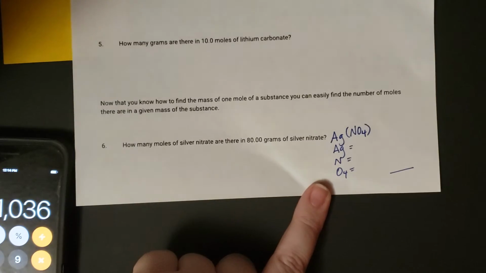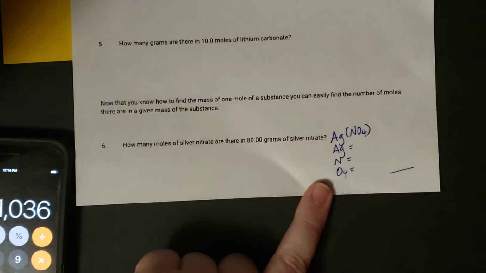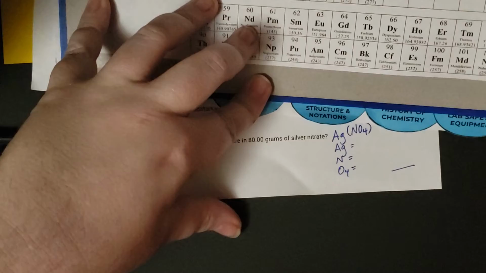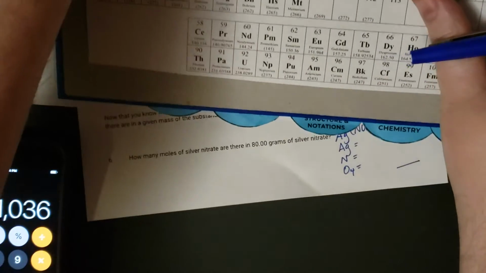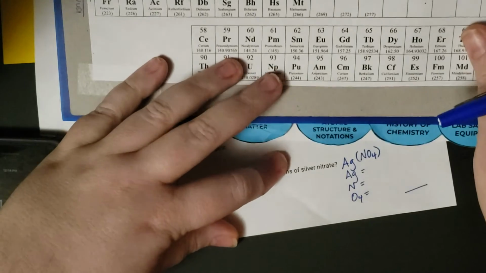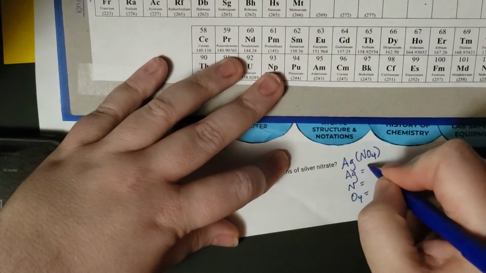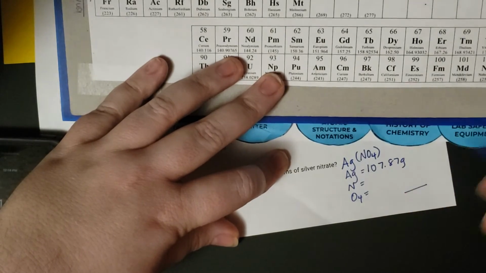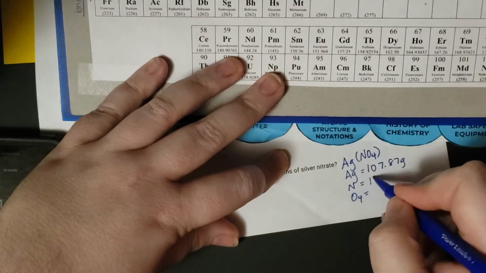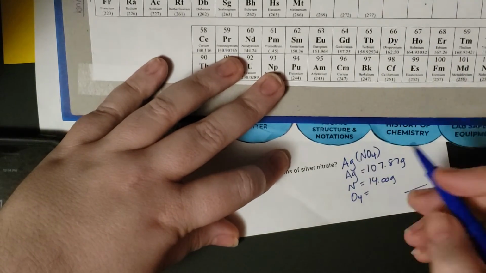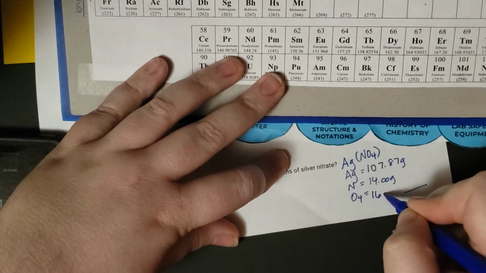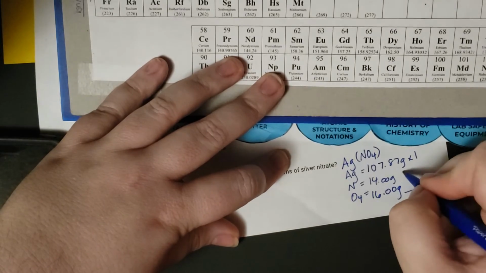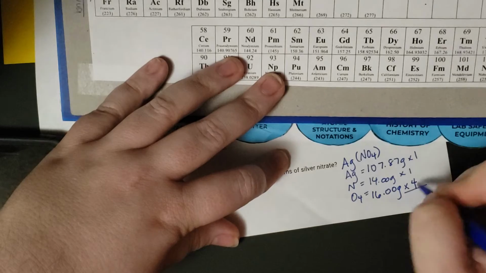All right, so I go to my periodic table. I look for silver. Silver is 107.87 grams. Nitrogen is 14.00 grams. And oxygen is 16.00 grams. This one's times 1. This one's times 1. This one's times 4.